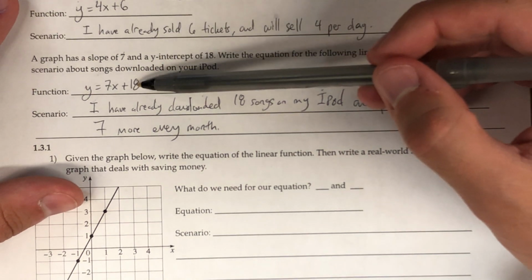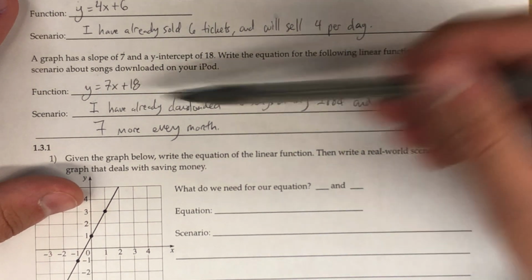So again, starting point at 18, slope of 7.